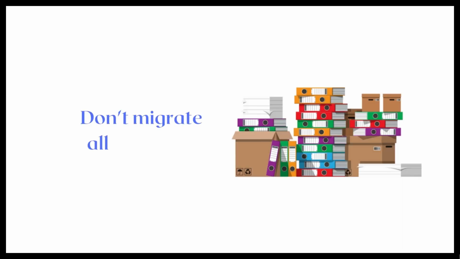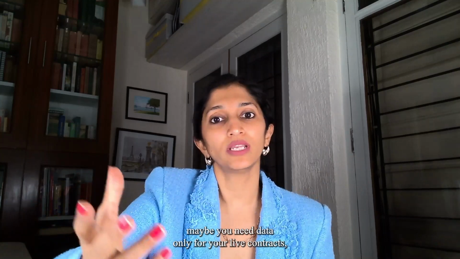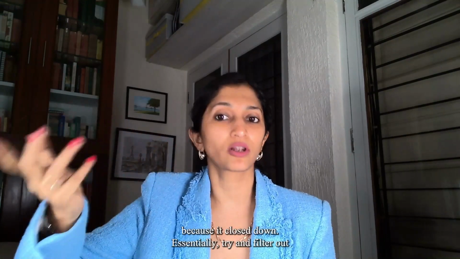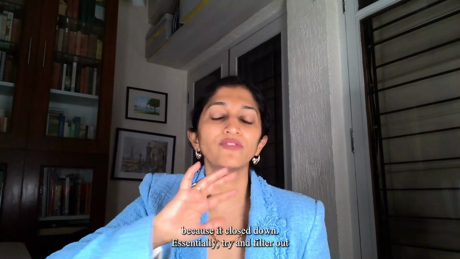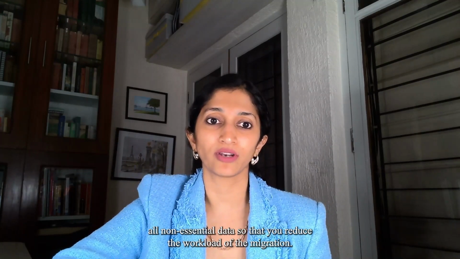Tip number 1: don't migrate all your data. This may sound counterintuitive, but it's absolutely important to take the time to figure out what is the absolute essential data that requires to be transferred. Find filters that work to weed out non essential data. Maybe you need data from the last 5 years, maybe you need data only for your live contracts, or maybe you can completely ignore data of a certain division because it closed down. Essentially, try and filter out all non essential data so that you reduce the workload of the migration.